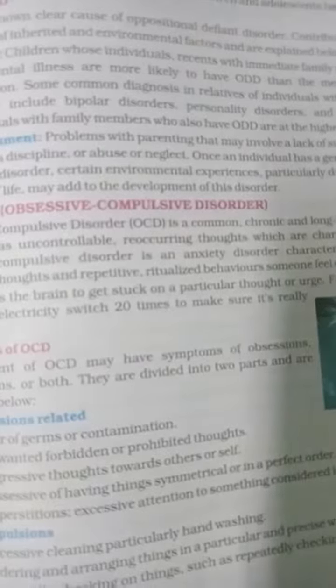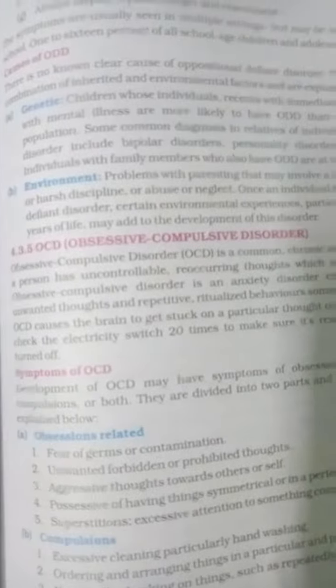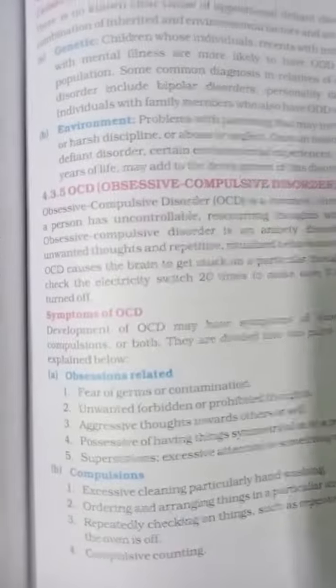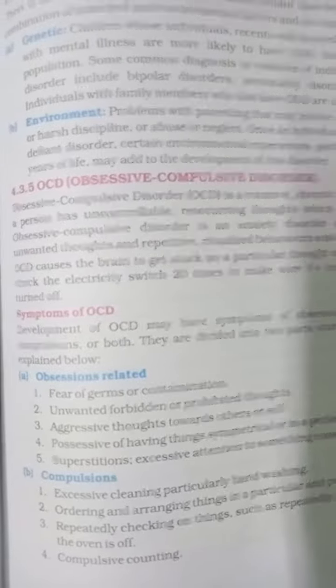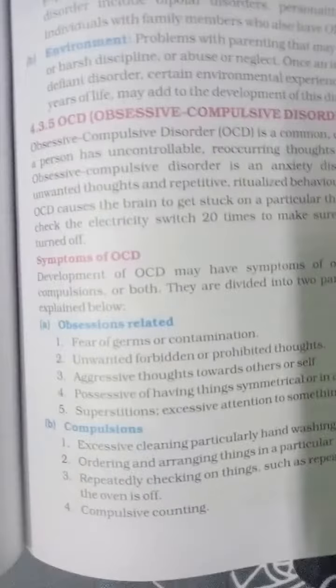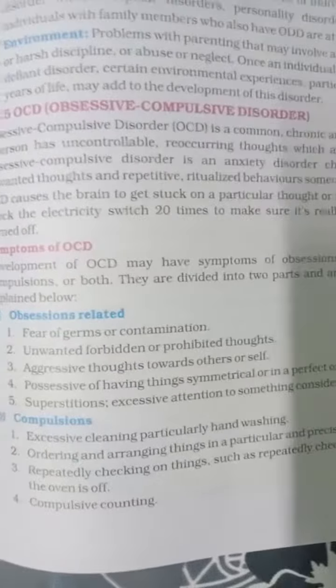OCD is obsessive compulsive disorder, which is very common, chronic and long lasting. Like they keep rubbing and washing their hands, and they will keep checking the closed doors. Obsession is related to fear of germs or unwanted, forbidden, prohibited thoughts, aggressive thoughts towards others and self. Compulsion is excessive cleaning, then ordering and arranging things all the time, then repeatedly checking, then compulsive counting. So these are all obsessive. Yes, it is genetic, biological, environmental, or behavioral.